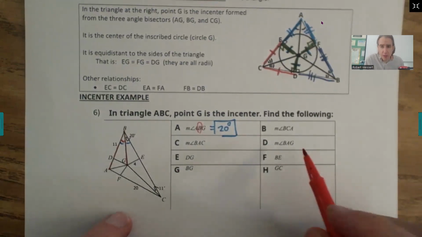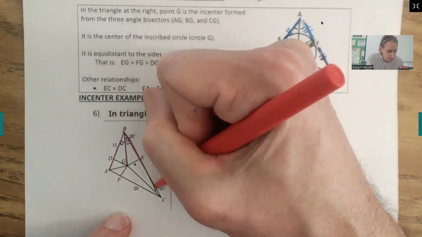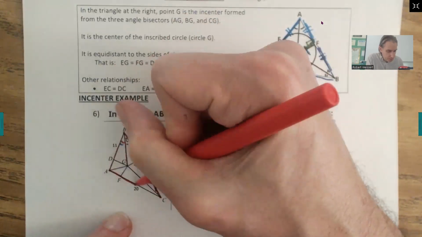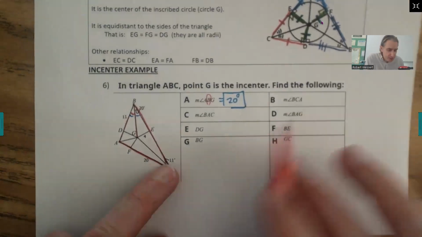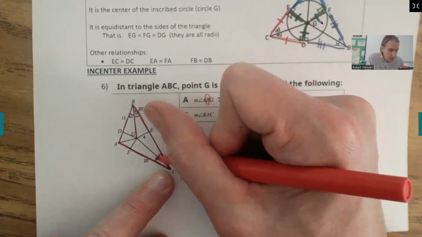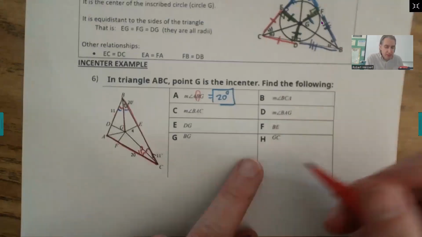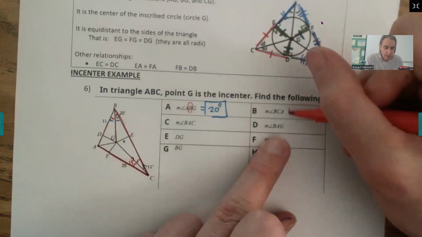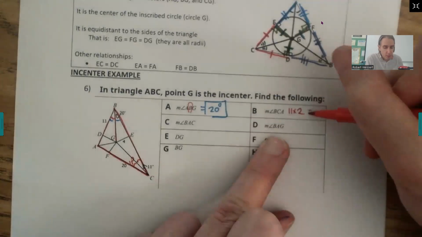Let's go down here to angle BCA. That's the next angle we want to find. Notice that they give us half of that angle. They give us that this is 11, which means that angle is going to be 11 degrees. So angle BCA is actually just going to be 11 times 2, or 11 plus 11. So that's going to be 22 degrees.